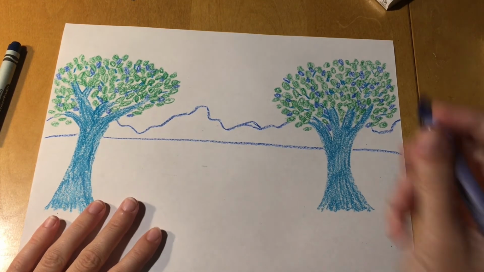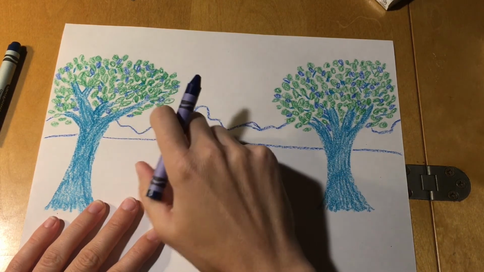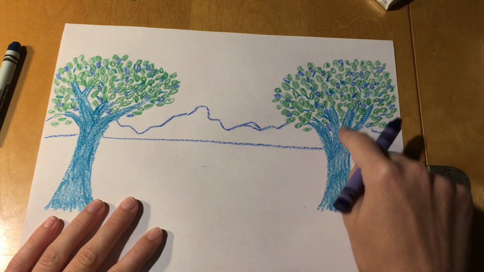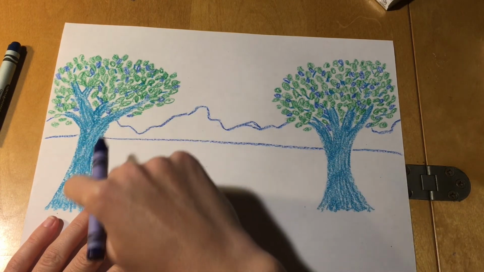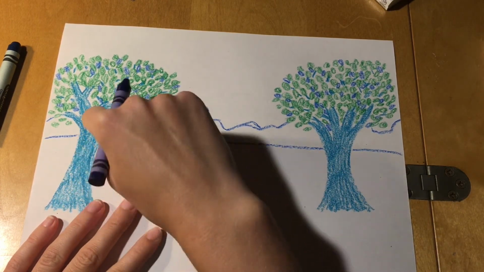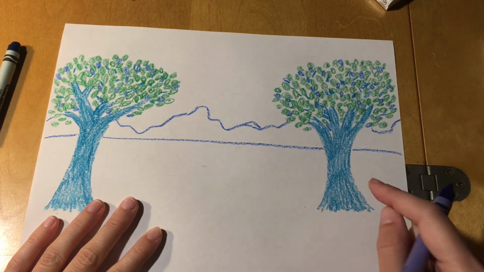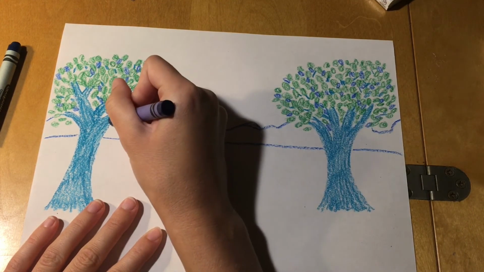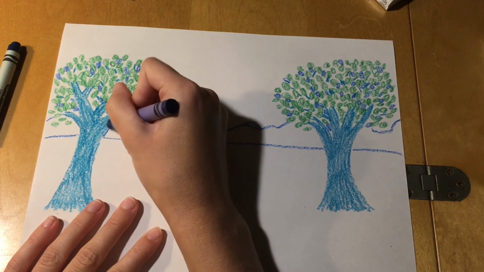I like the idea of this dark blue color sort of being different from my blue-green tree trunks here. So I am going to color these in all this dark blue color.